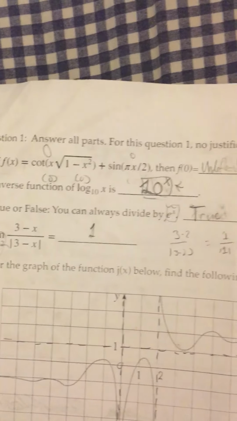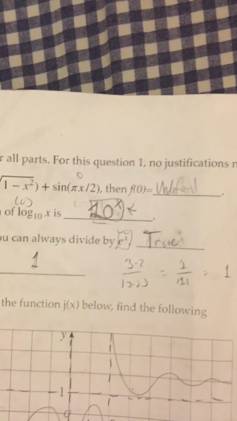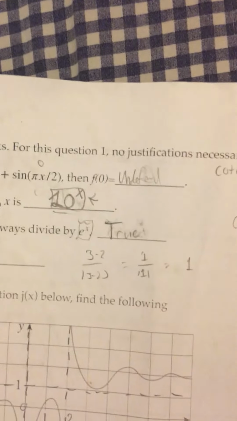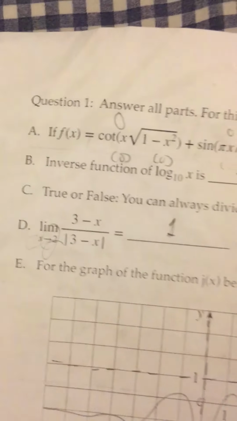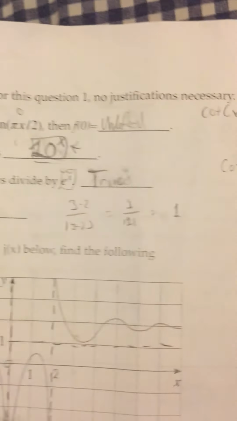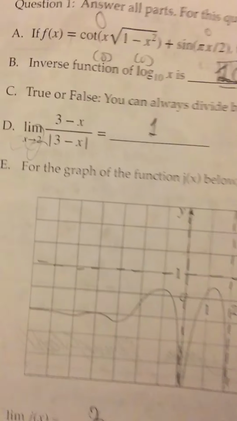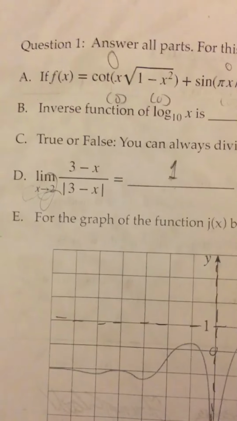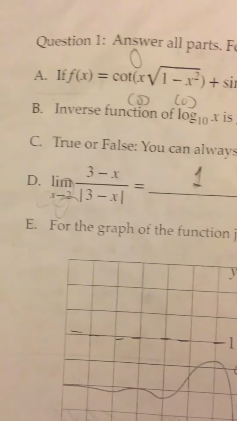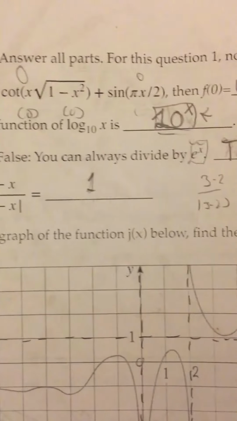So for the first problem here, it's cotangent and sine, and then you have to plug in 0. And of course, cotangent 0 plus sine 0 is undefined because of the cotangent 0. The inverse function of log base 10 of x is going to be 10 to the x. For true or false, you can always divide by e to the x. That is very true. And then right here, this limit, after plugging it in, you get 3 minus 2 over 3 minus 2, which is 1 over 1, even taking the absolute value of the bottom to get that.